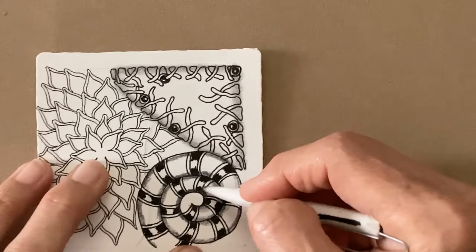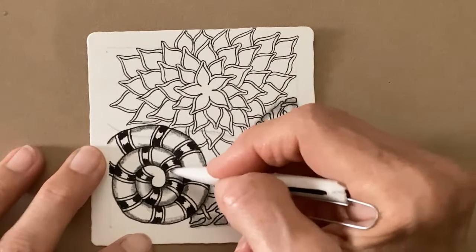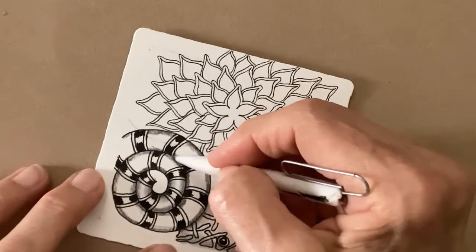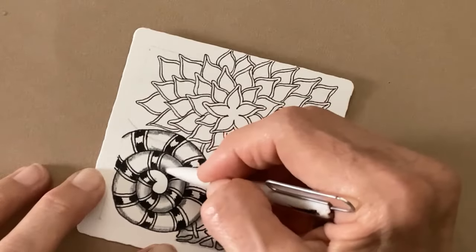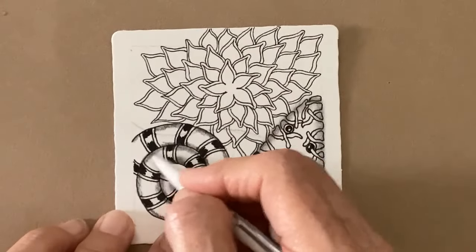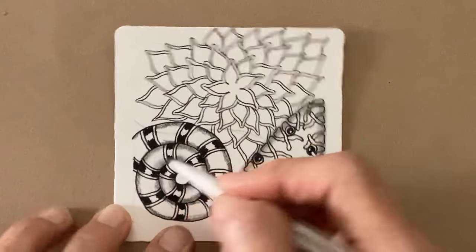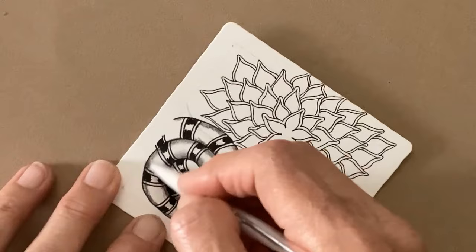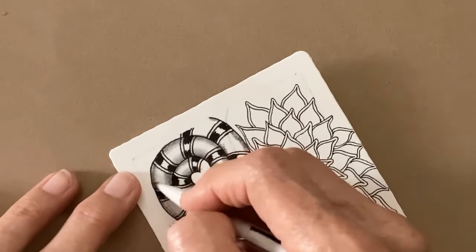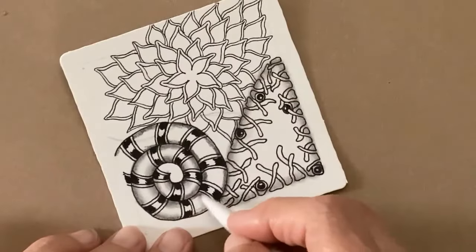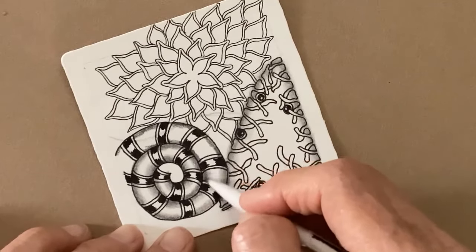That is part of our sparkle. So I am just gently pulling that down. You're pushing the graphite into your paper. And this is where you get the really cool effect, where it looks like an actual coil that's rolled up.